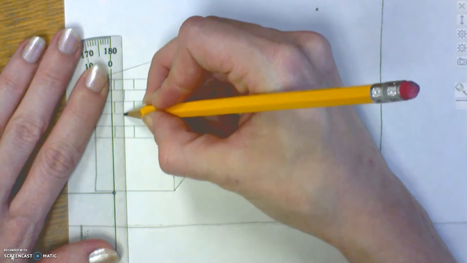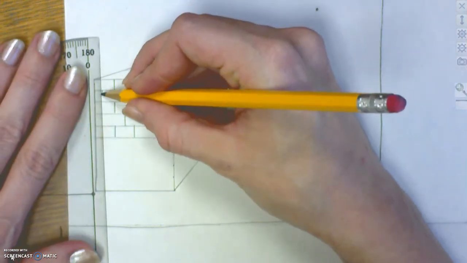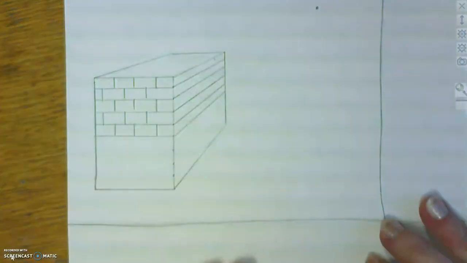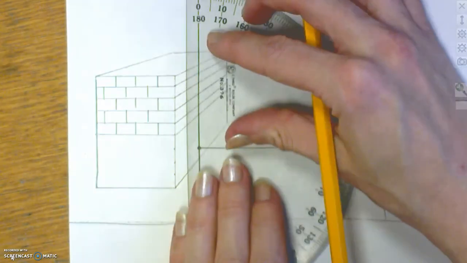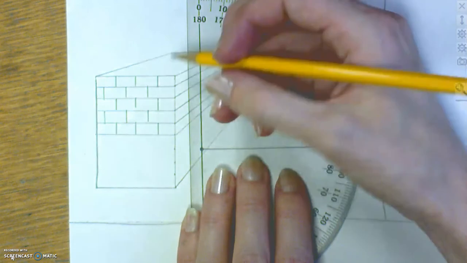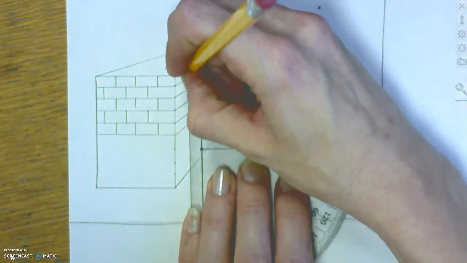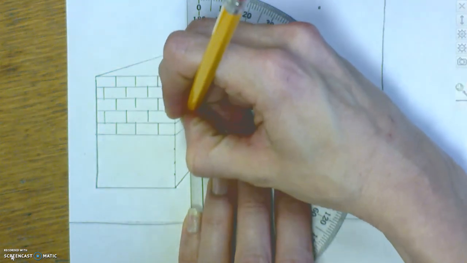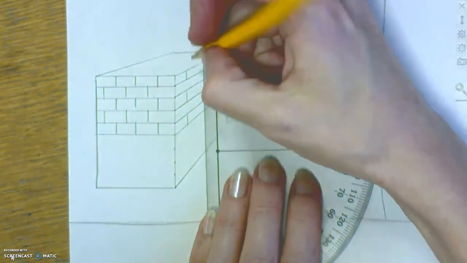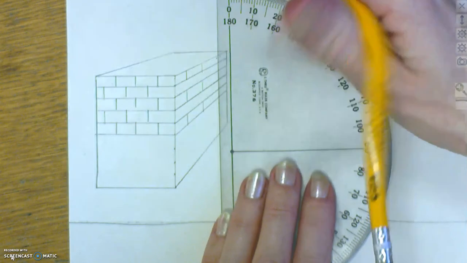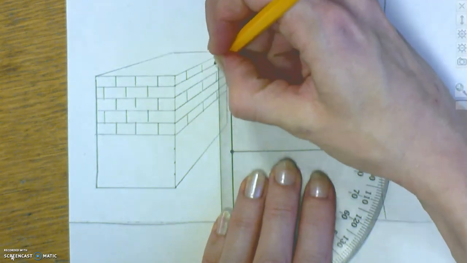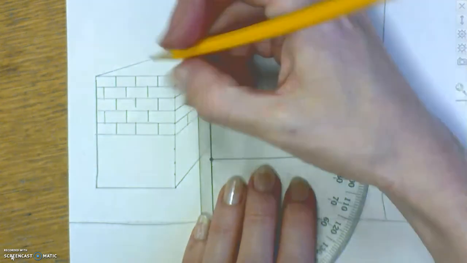We need them alternating. Okay. When I divide the bricks on this side, I again need to use vertical lines. This is vertical here. Okay, and I go in between.